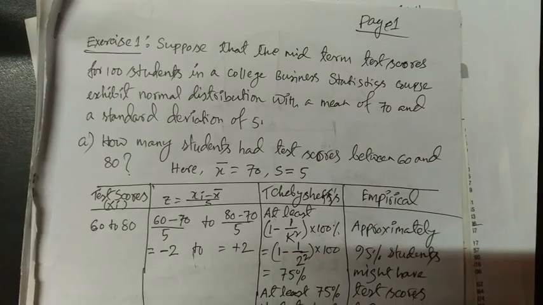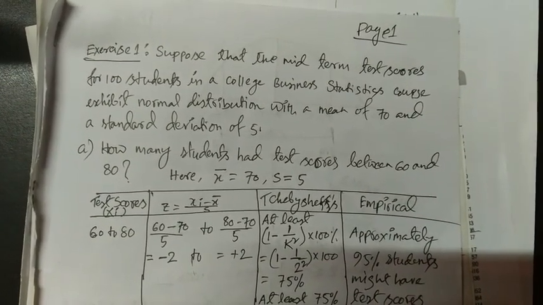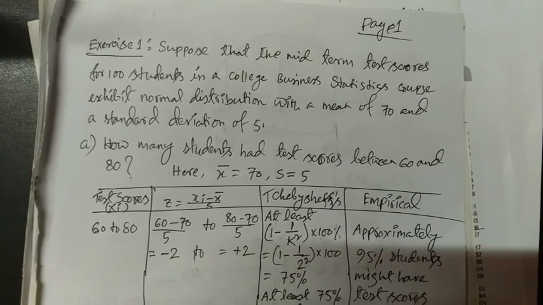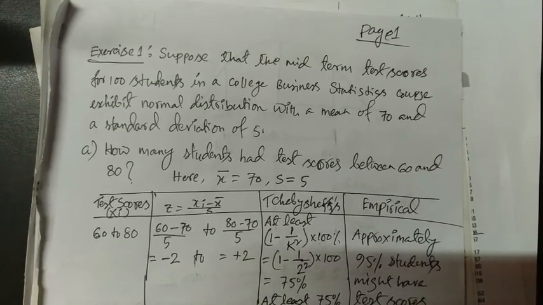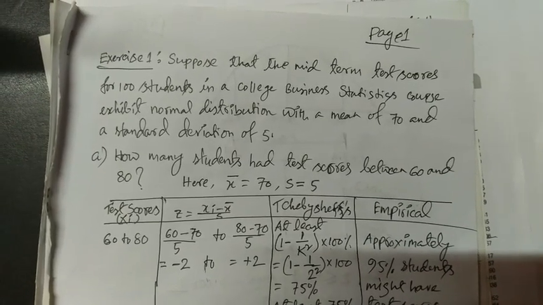Before the university gets shut down, I solved this problem. I taught you how to calculate z-score. This problem is based on z-score. Let's read out the question.